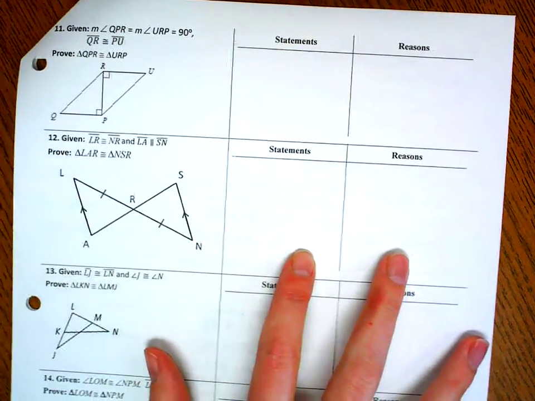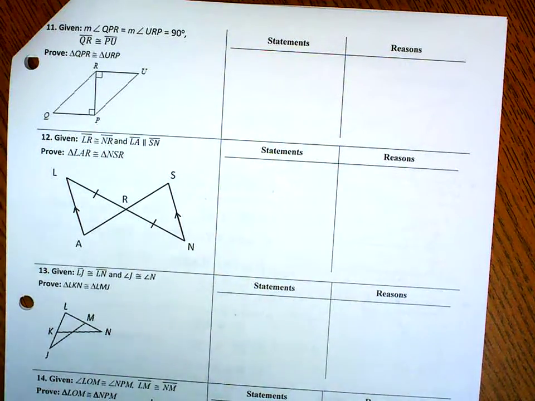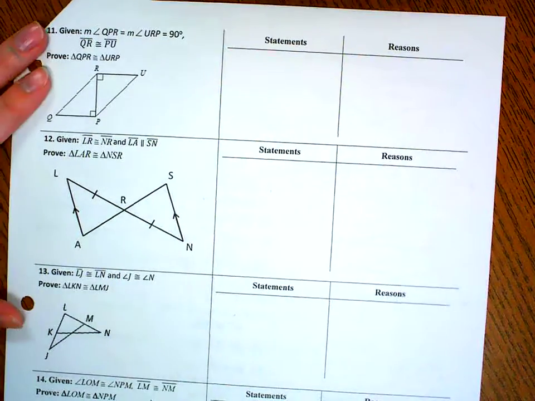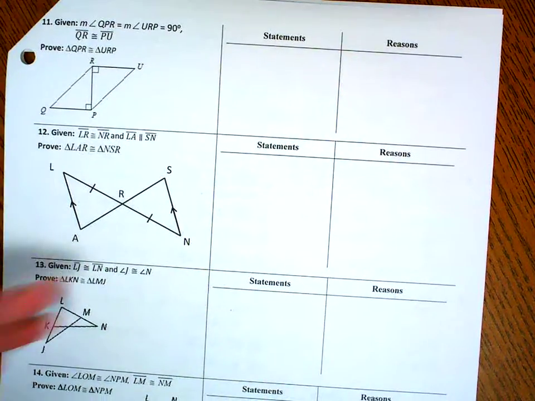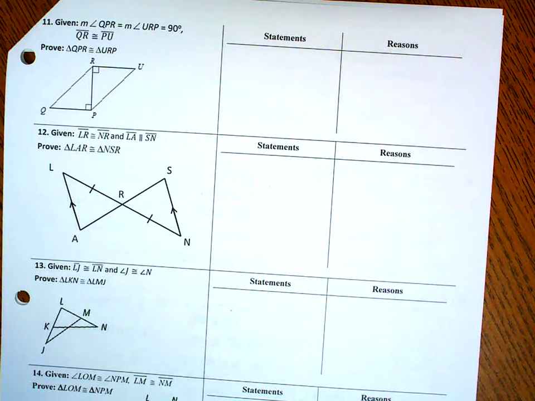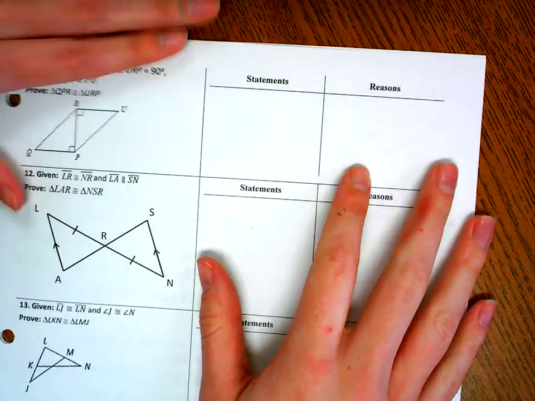Hey Honors kids, so this is the second page of the Honors 16A worksheet. We actually did a handful of the ones on the back in class together, so I'm just going to do 11, 13, and 15 just to kind of give you a nice little start. So let's do number 11 first.